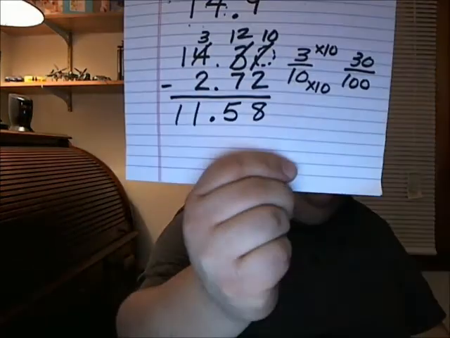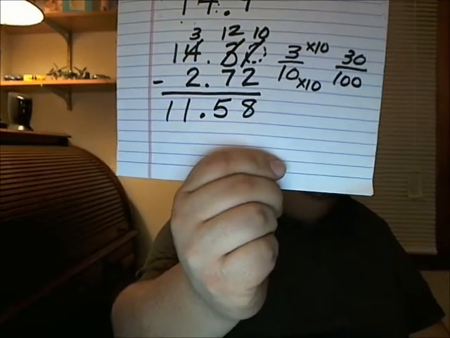Bring down my decimal. 3 minus 2 is 1. And 1 minus 0 is 1. So I get a value of 11.58/100. Okay? All right. Well, hopefully that'll help some.